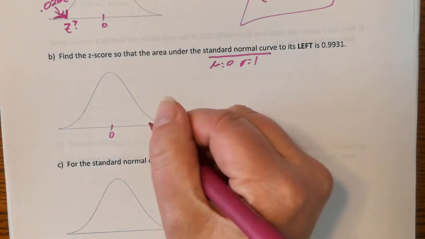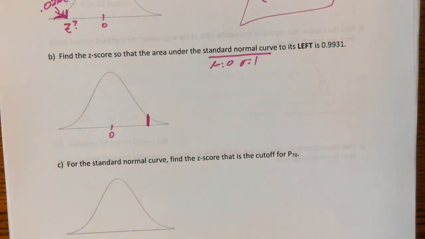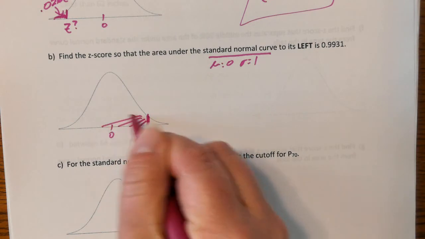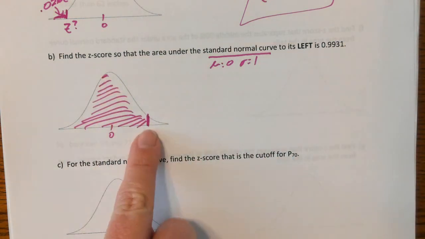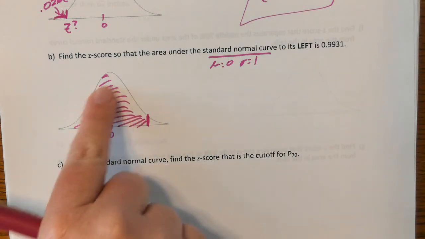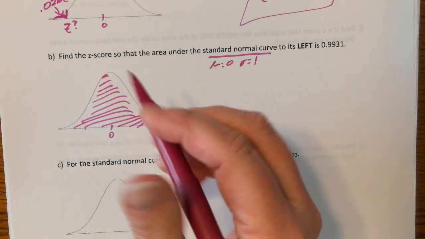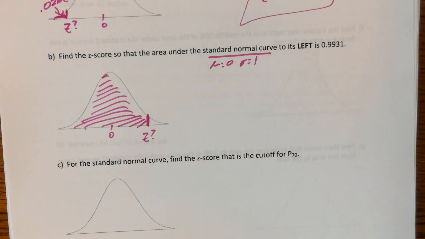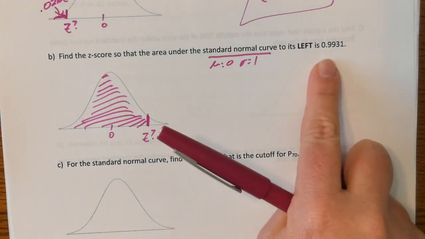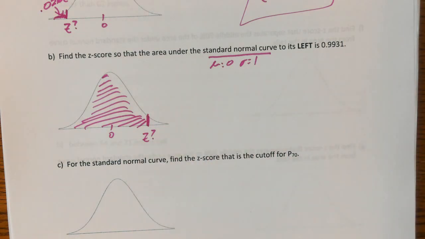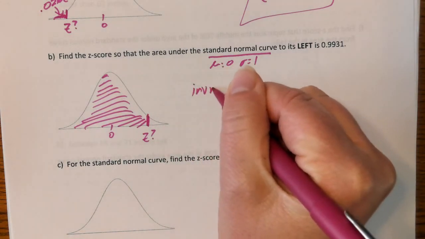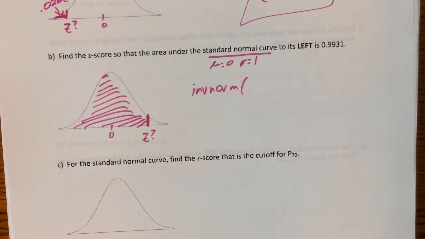So I bet that my line is right here because now I've got 99% below. 99% is to the left. I do not know what that z-score is. That's what they're asking us to find. But I know the area. So if I know the area and I'm looking for a z-score, I'm going to choose inverse norm.